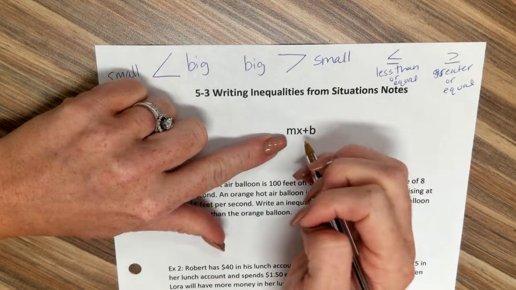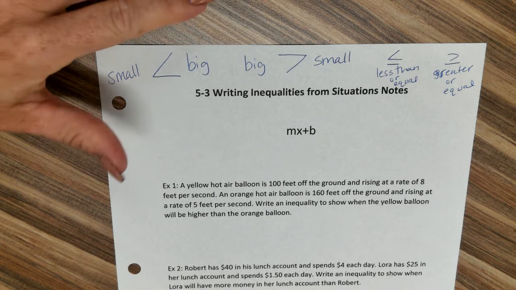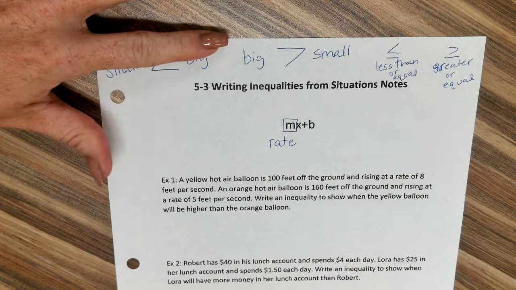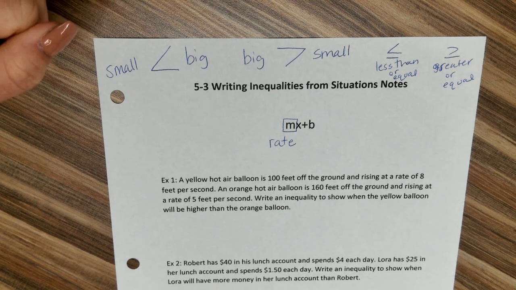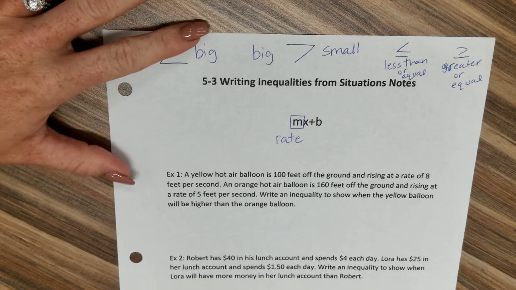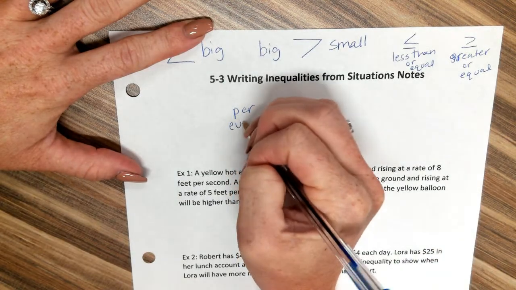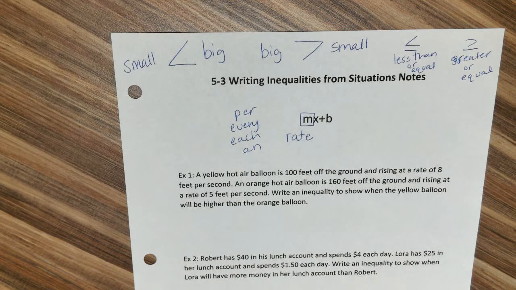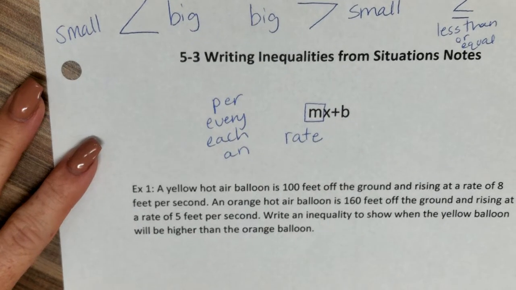Okay, let's go over our mx plus b. Who remembers what m stands for? Rate. Very good. The m is the rate. And what are the clue words we have learned for rate? Per. I heard somebody say every. I heard somebody in the back say each. And an. Very good. Per, each, every, and an.